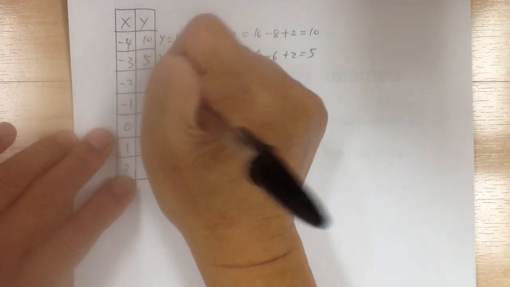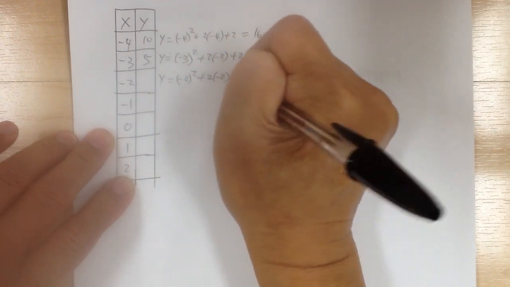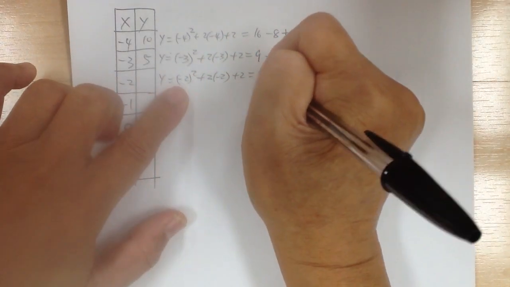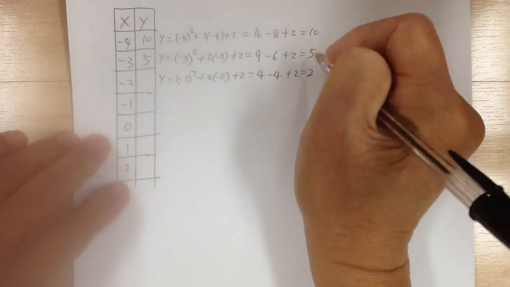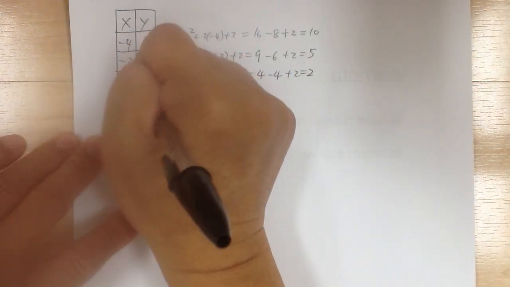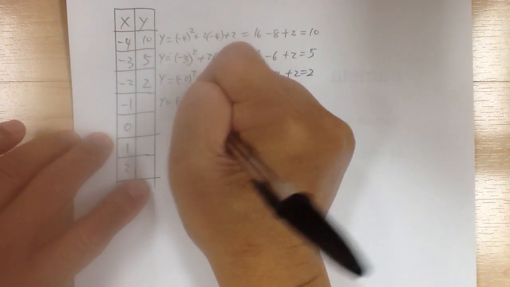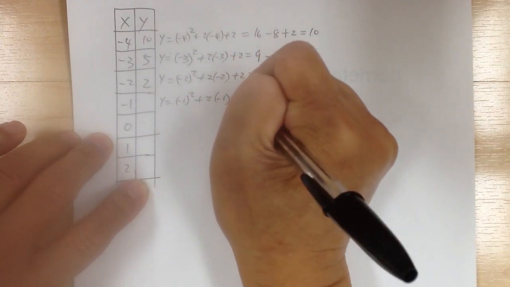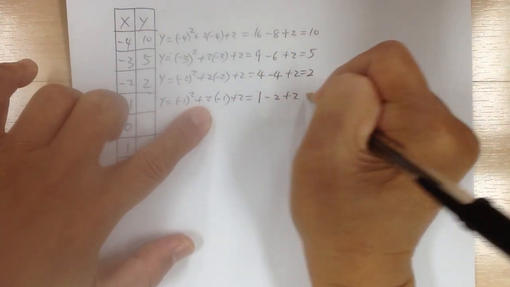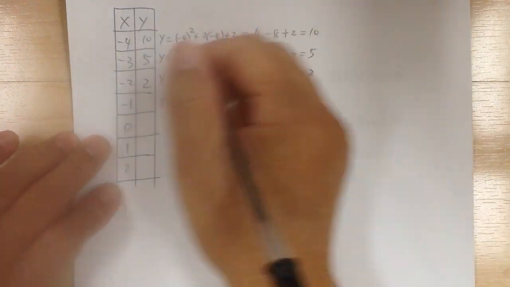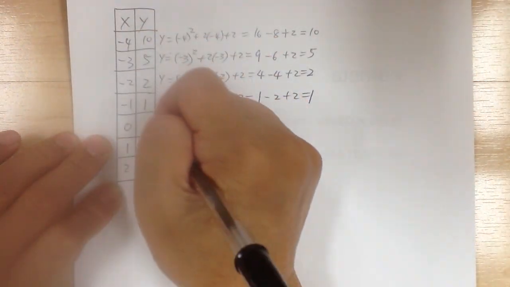Next one, y equal to negative 2 squared plus 2 times negative 2 plus 2. So this will equal 4 minus 4 plus 2. This will give you 2. And negative 1, so substitute. This will give you 1 minus 2 plus 2. This will give you 1. Now 0, you put a 0 in here, you're just going to get 2.